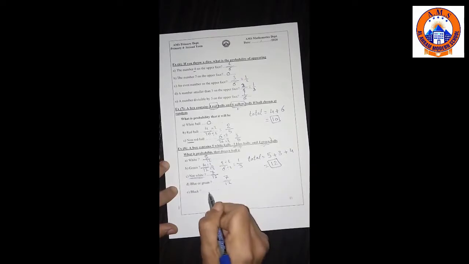The probability of getting a black ball, there are no black balls. This is an impossible event, which equals 0.